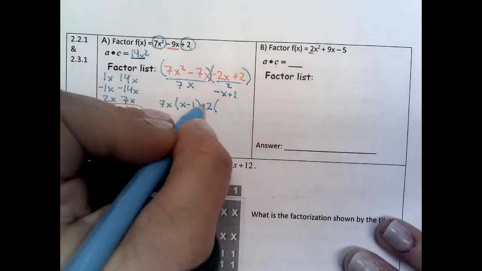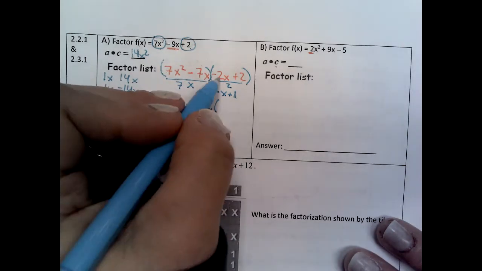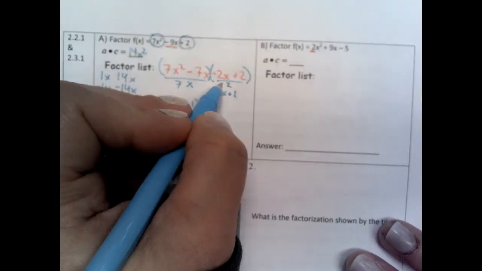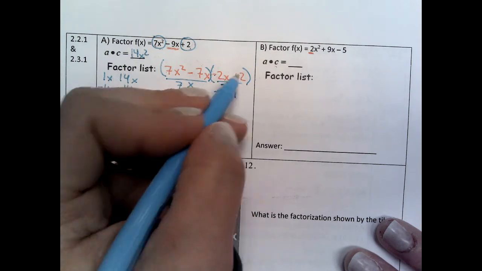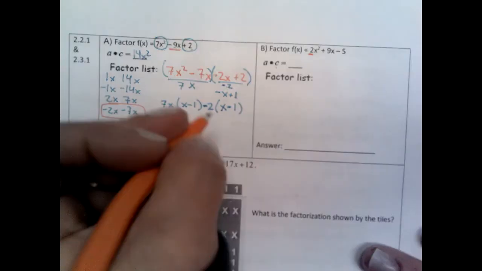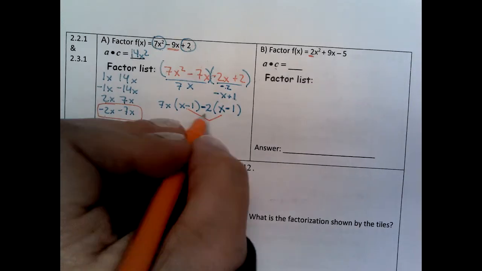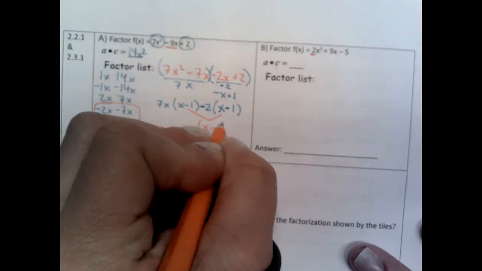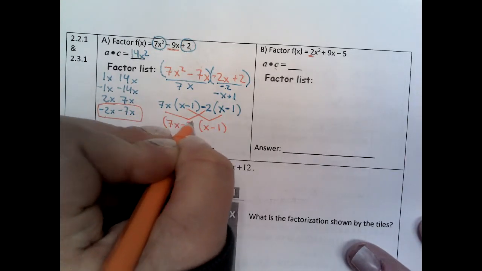So in this case, I have to take a negative 2 out, because negative 2x divided by negative 2 is positive x, and 2 divided by negative 2 is negative 1. Remember, these have to match. If not, you've done something wrong. So that's one of my factors, and my other factor is 7x minus 2.